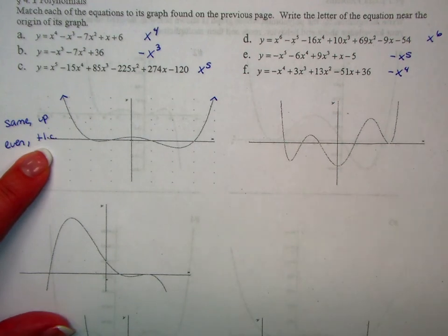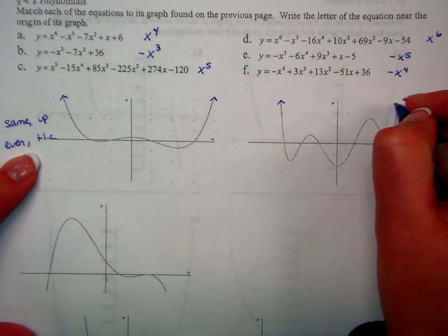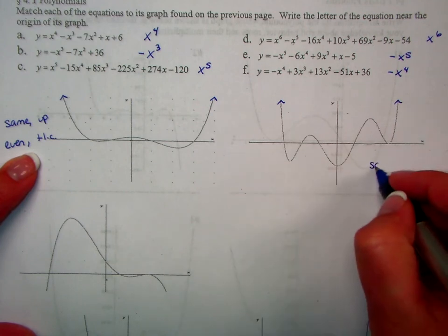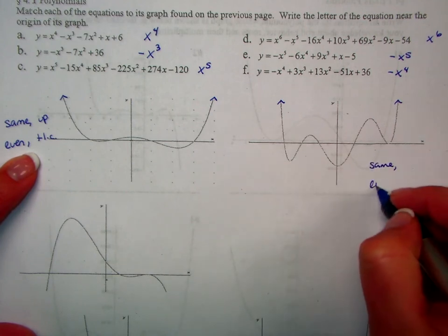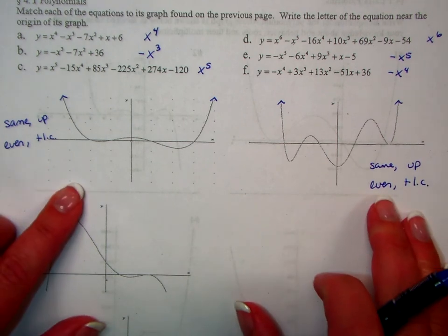So I'd like to look at the graph across from it. These end behaviors are the same, so I know it's even. Since they're both up, I know it's a positive leading coefficient. So these two are A and D.